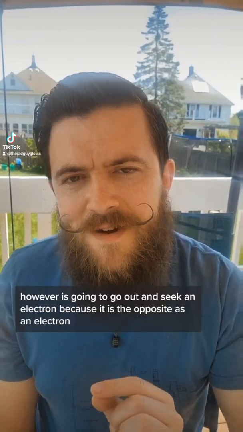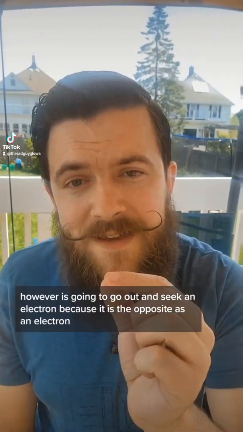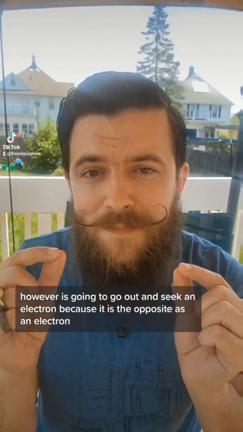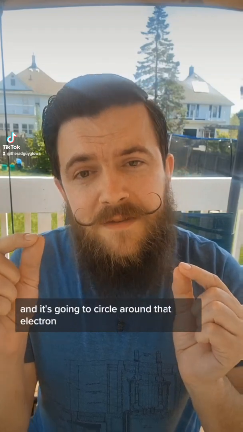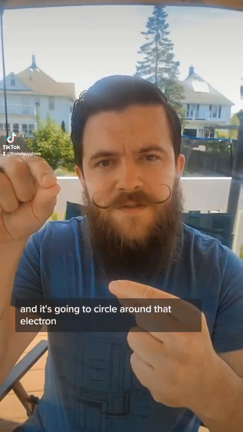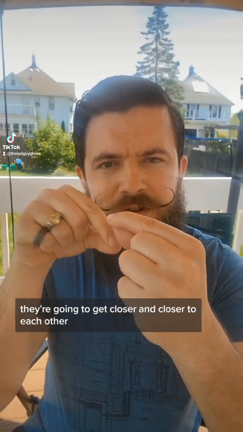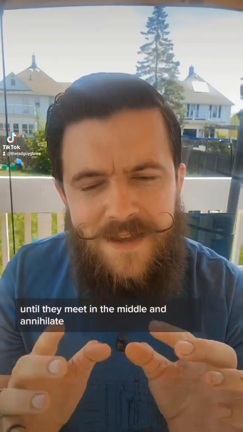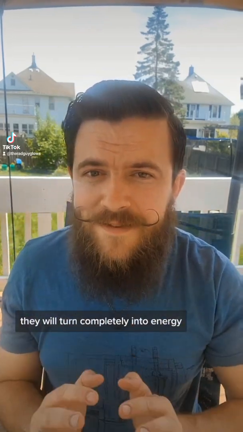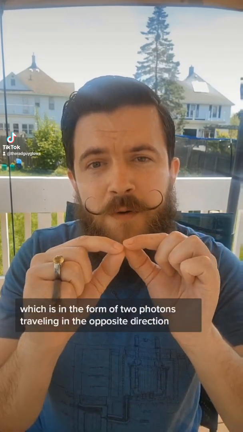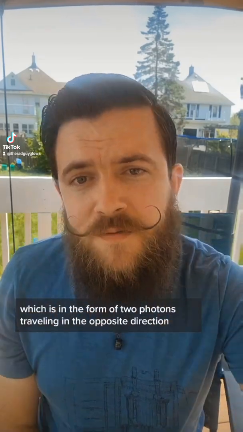The positron, however, is going to go out and seek an electron because it is the opposite of an electron. It's going to circle around that electron. They're going to get closer and closer to each other until they meet in the middle and annihilate. They will turn completely into energy, which is in the form of two photons traveling in opposite directions.